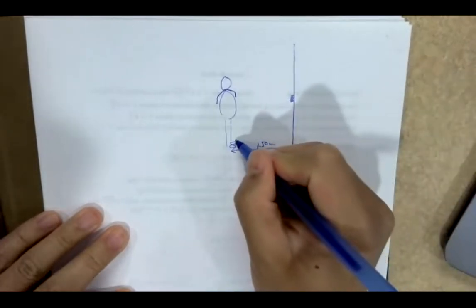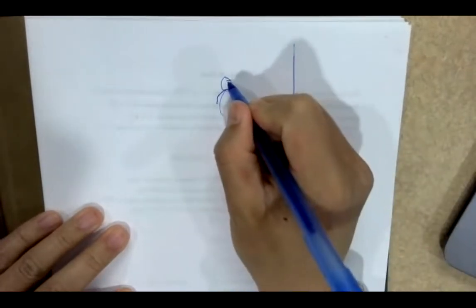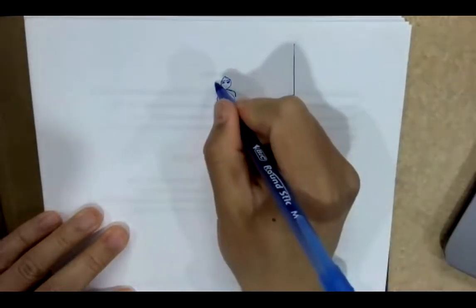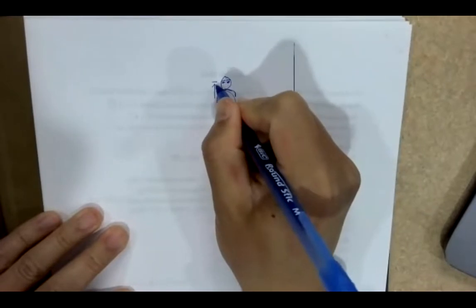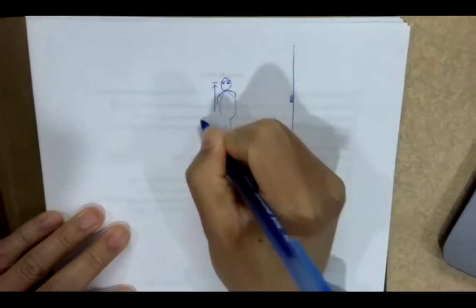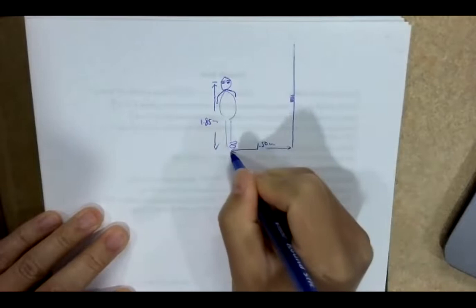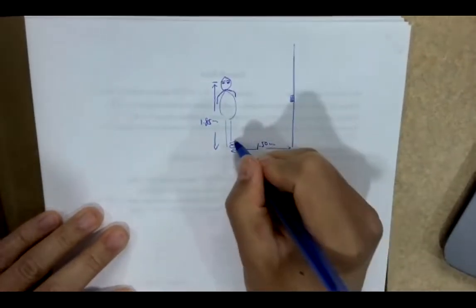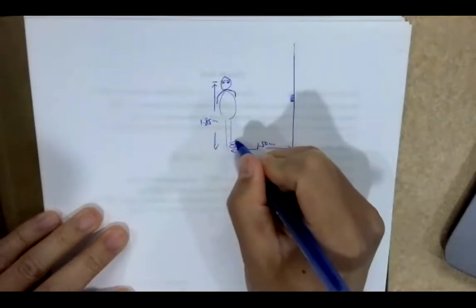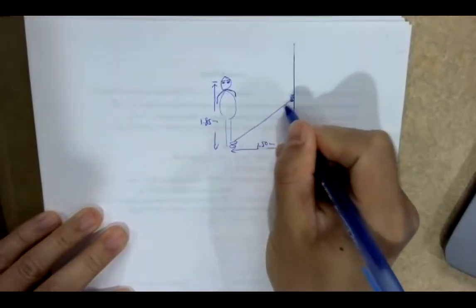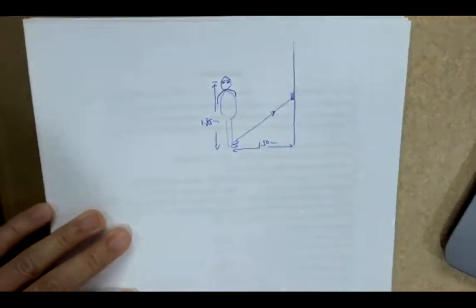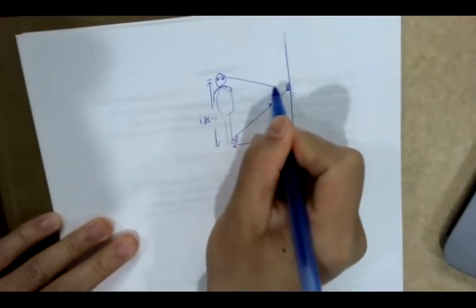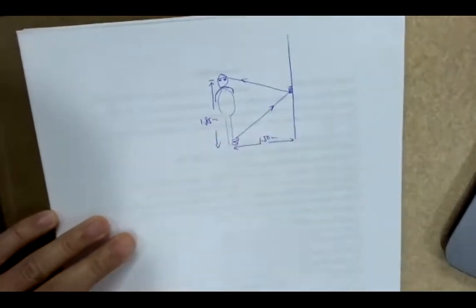Okay, so the fact that you can see the shoes, so your eyes are somewhere here. It says the distance from your eyes to the shoes is 1.85 meters. So the fact that you can see the shoes is because the light comes off the shoes, hits this mirror, and then gets reflected, and that light will hit your eyes, so then you see that.